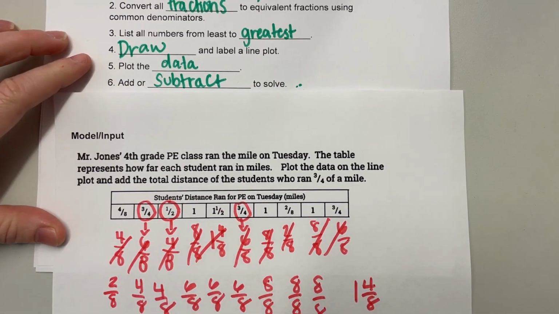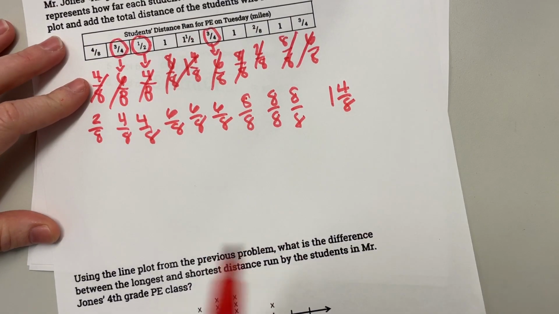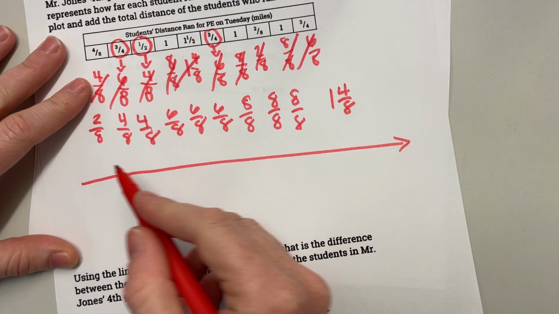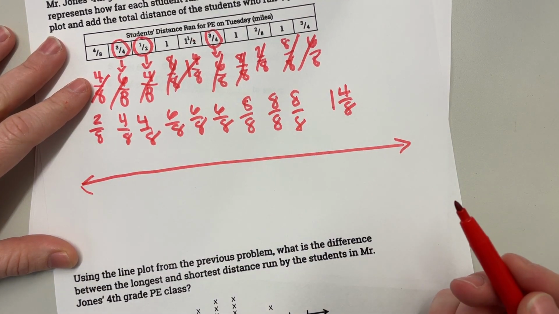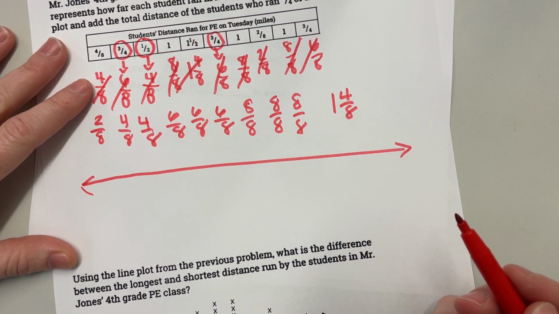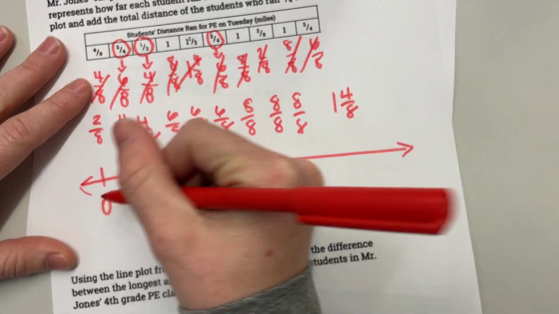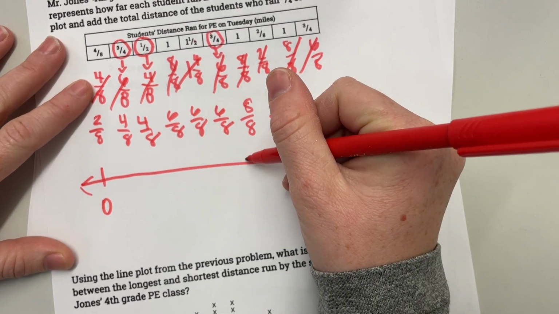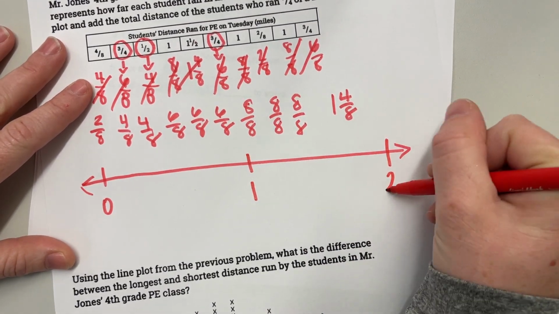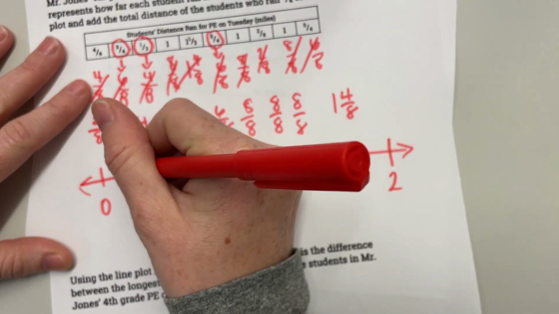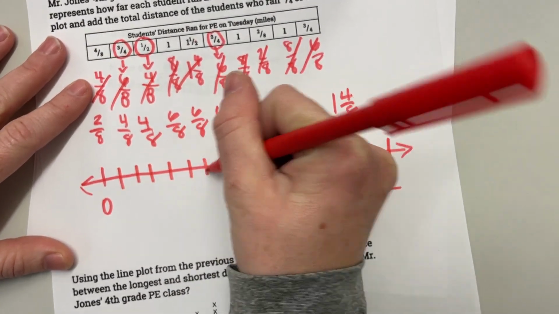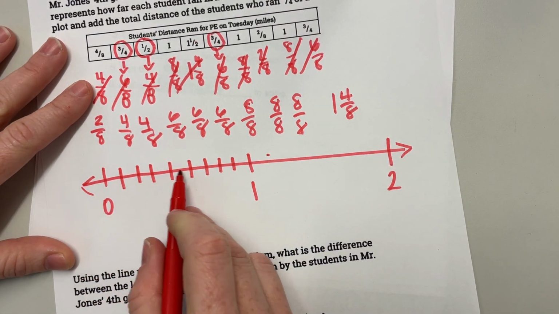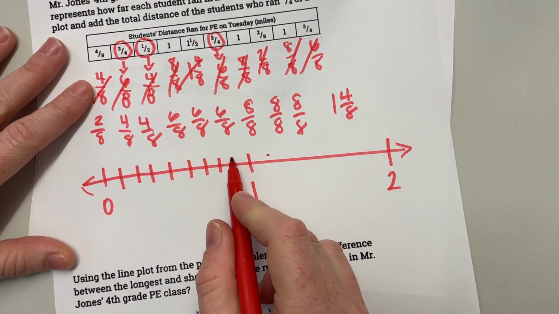Now I need to draw and label my line plot and plot that data. So I have 0 to 1, and then to 2. So 1, 2, 3, 4, 5, 6, 7, 8. Ooh, 1, 2, 3, 4, 5, 6, 7, 8. I am messed up.